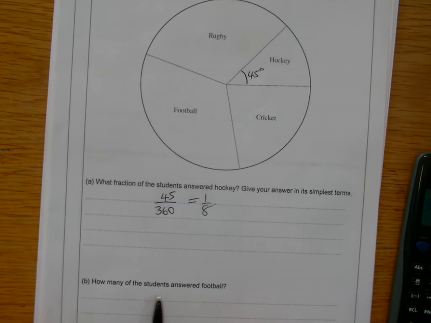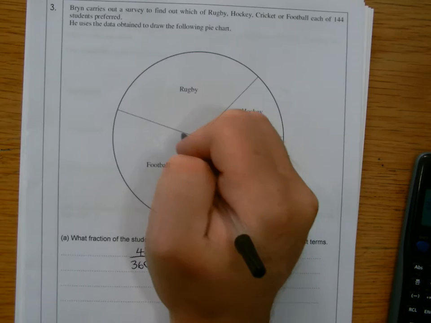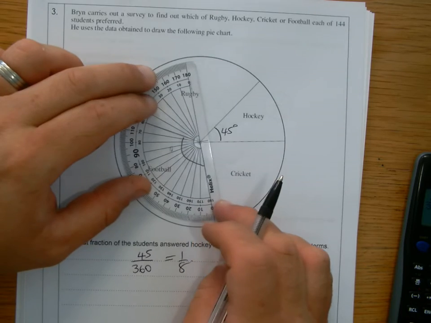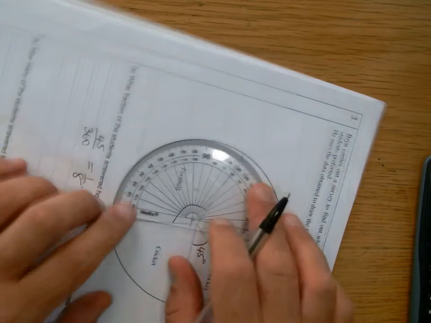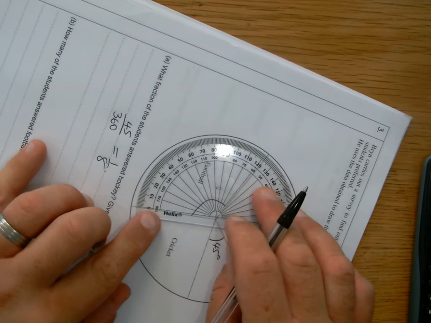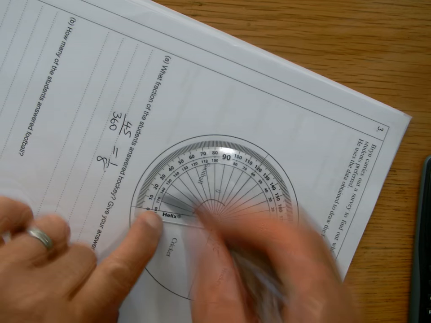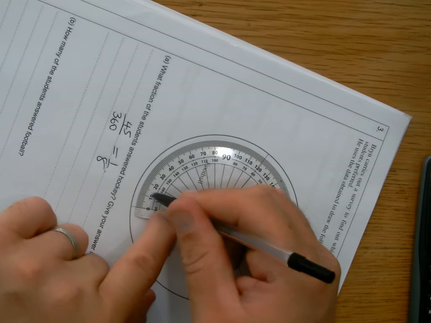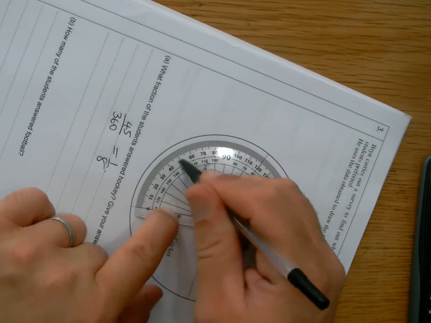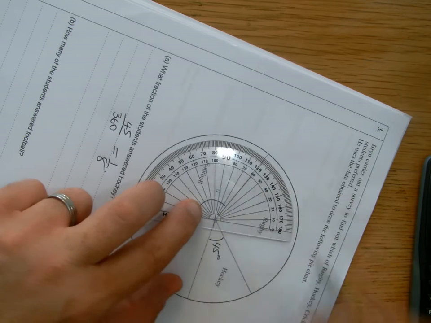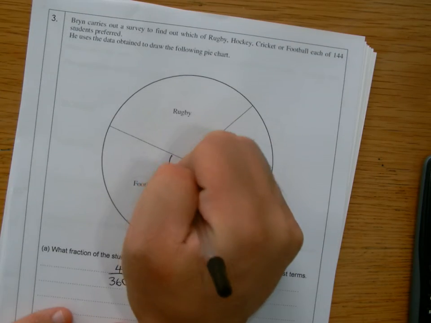And then it says, how many of the students answered football? Well, again, we need to look at what sort of fraction chose football here, so we need to measure this angle, okay. When I measure this angle, it's up to you. If you find it easy, you could turn the page around, whichever you find easier. We can see there when I centered it up, and the 0 line, okay, 0 this time is on the outside, so count around 10, 20, 30, 40, 50, 60, 70, 80, 90, 100, 110, 120 degrees, okay, so the angle is 120 degrees.